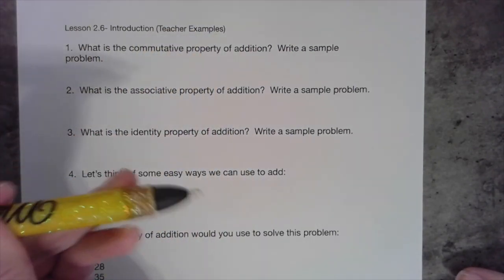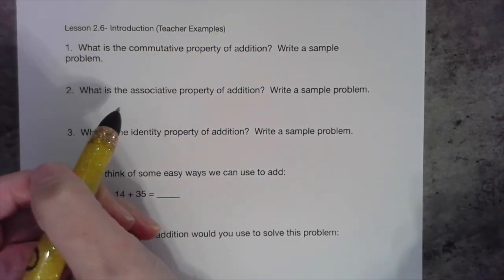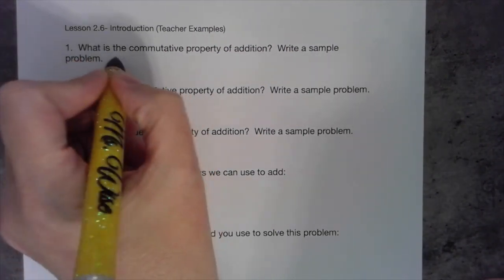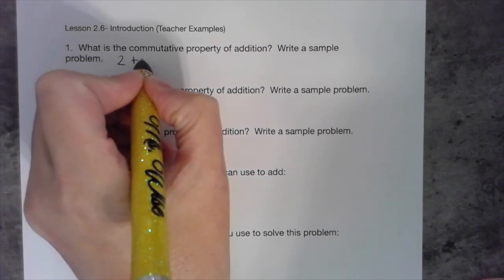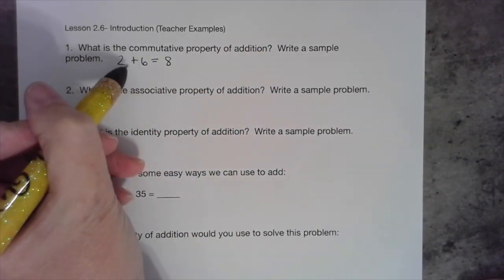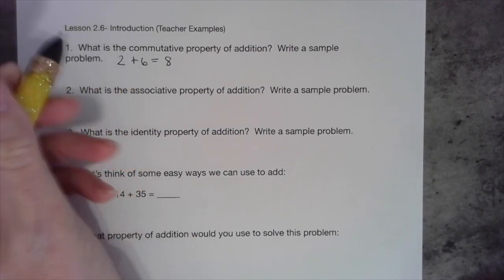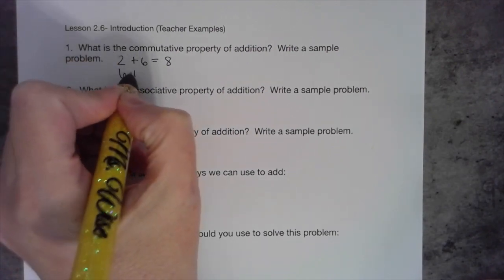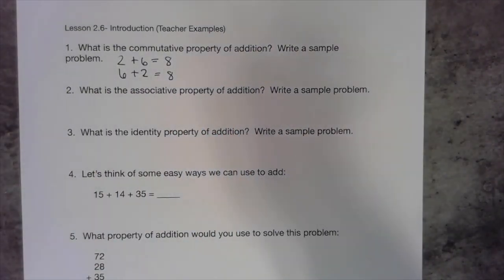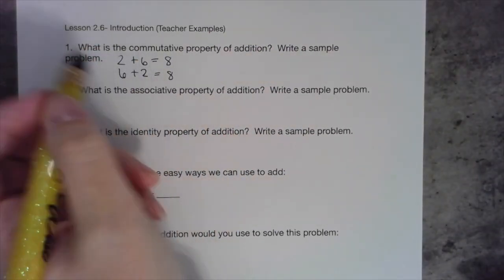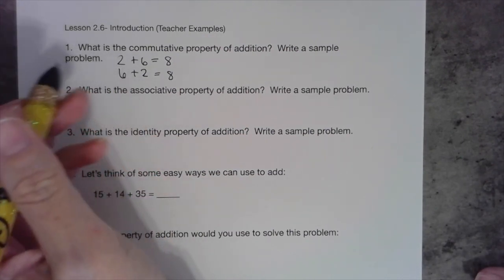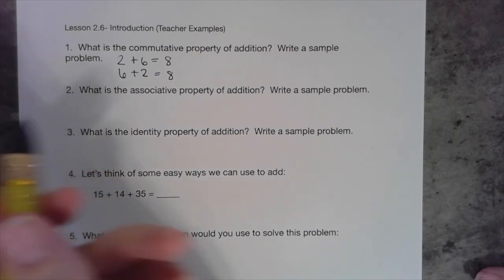It says write a sample problem, which is funny because you can't actually write one, you have to have two. So let's do 2 plus 6 equals 8. Now remember, for commutative property, we switch the addends. So then it would be 6 plus 2 equals 8. So you have to have two equations. Otherwise, you can't show the commutative property.